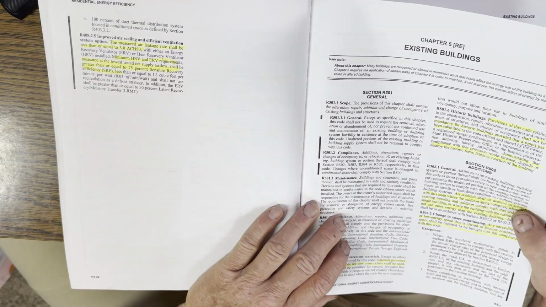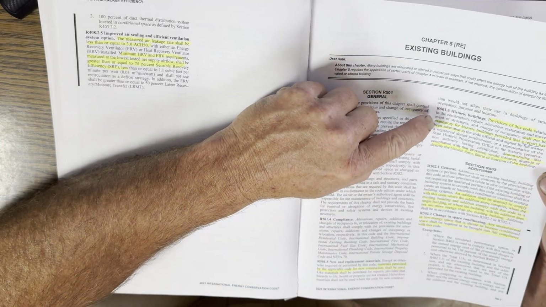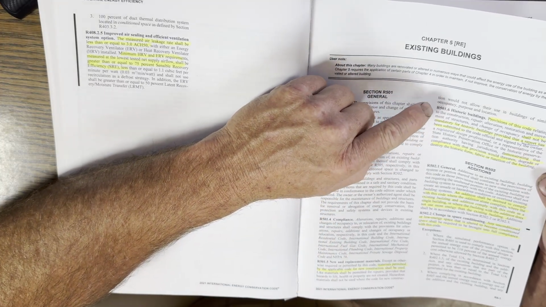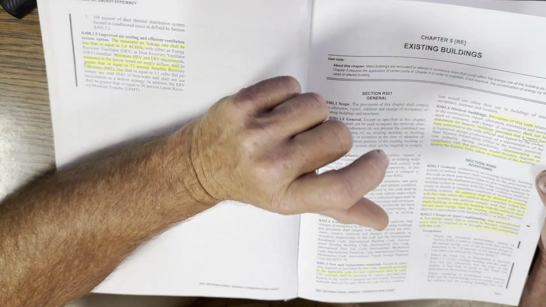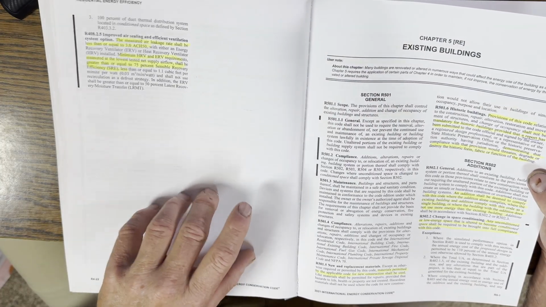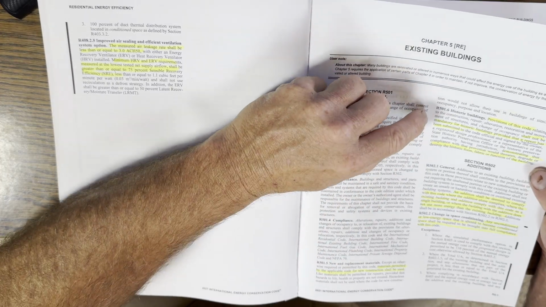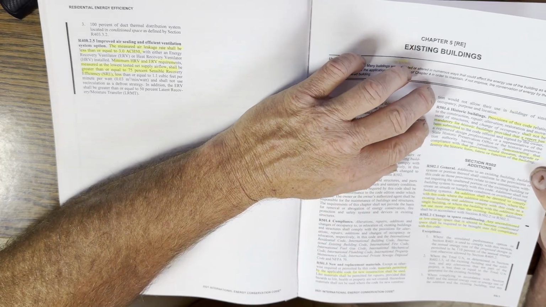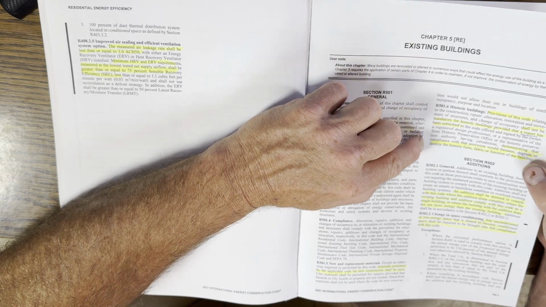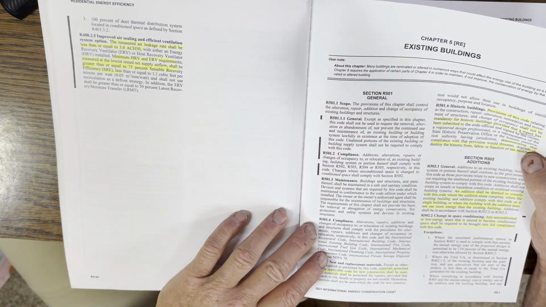Existing buildings, I did have a couple questions from this one. One right here: do the provisions of this code apply to historic buildings? It gave you a list of 4 multiple choice items and asked which of these the IECC does not apply to. The answer was a historic building where demonstrating that compliance could not be done.